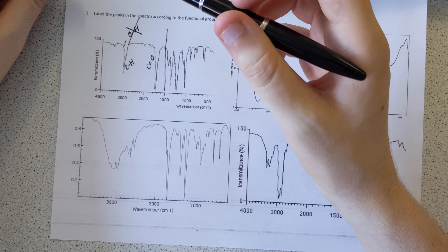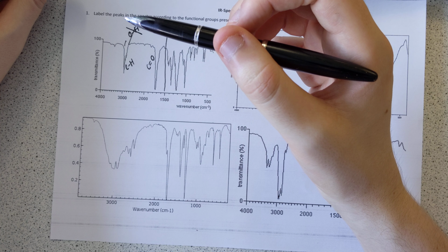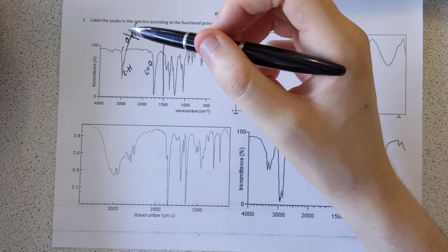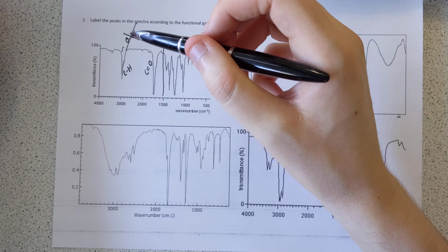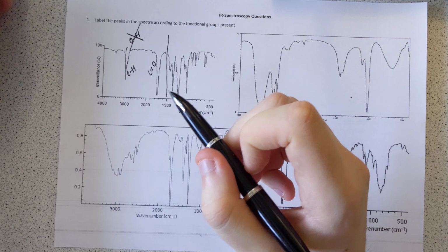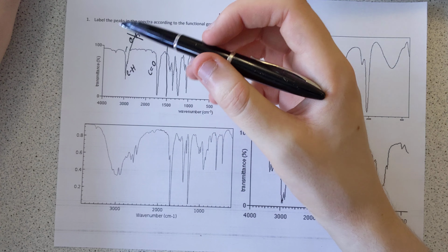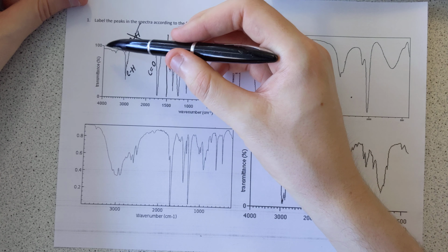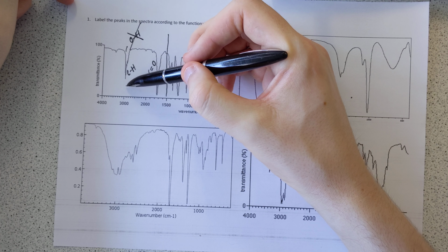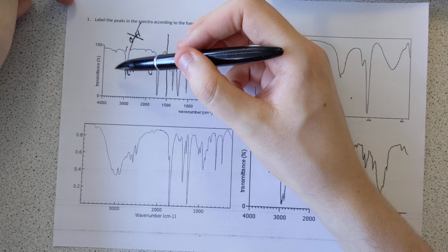Now, if you were just using the data table, that would be a reasonable assignment to make, as an OH, because it corresponds to the OH of a carboxylic acid if all you look at is the wavenumber. But you should know that a carboxylic acid OH is very broad, and it's usually a bit stronger as well. It would normally go further down. So if it was a carboxylic acid OH, then it would be going all the way down and round, forming something like a V shape and very, very wide.